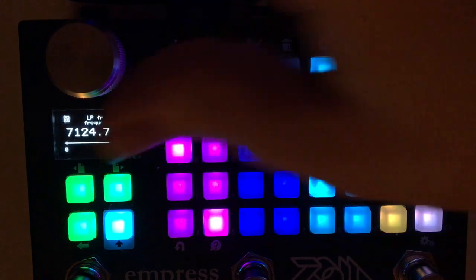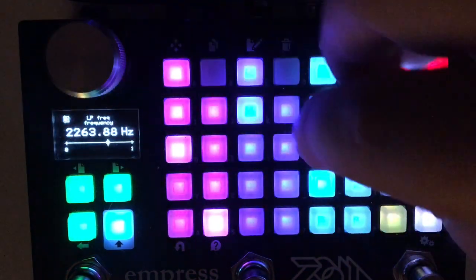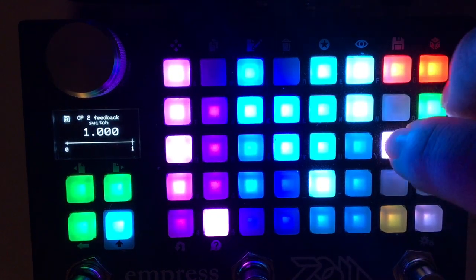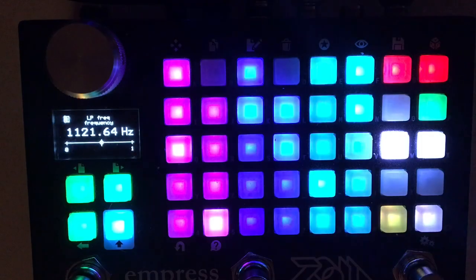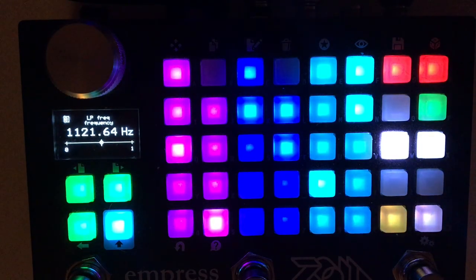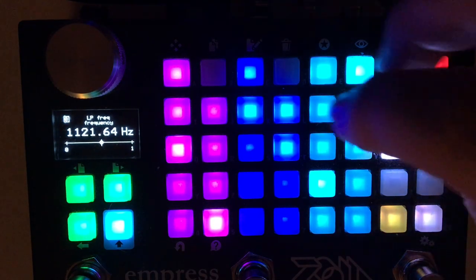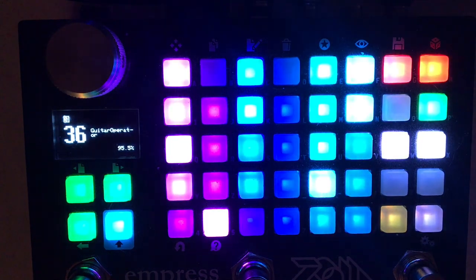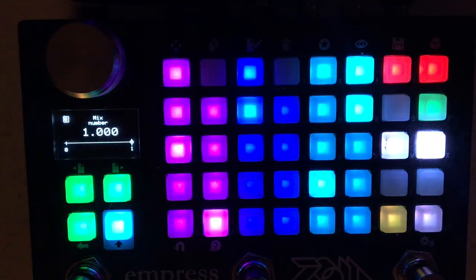There's also a low pass filter because obviously some sounds like this one can get kind of shrill. You can reel them in a little bit with a low pass filter. It's mostly there as a tone control. And there's a mix, so you could mix these sounds in with your unaffected signal.